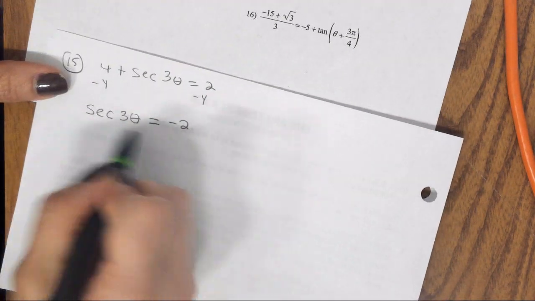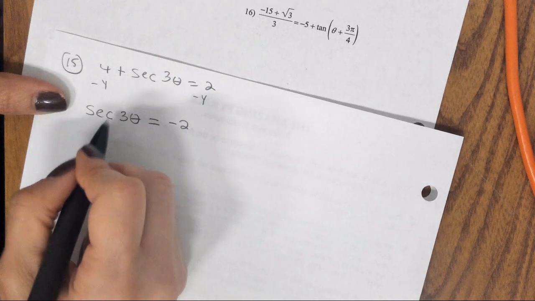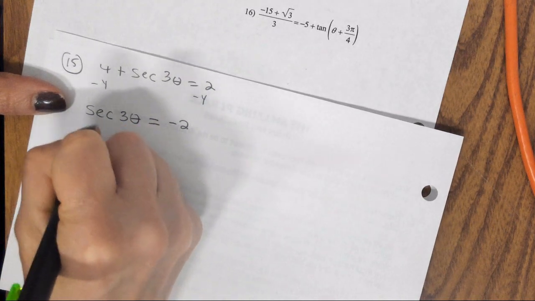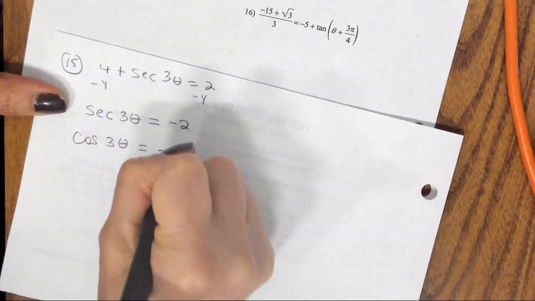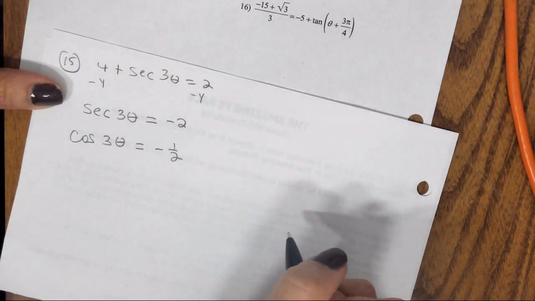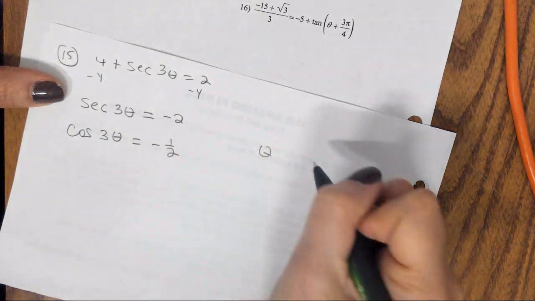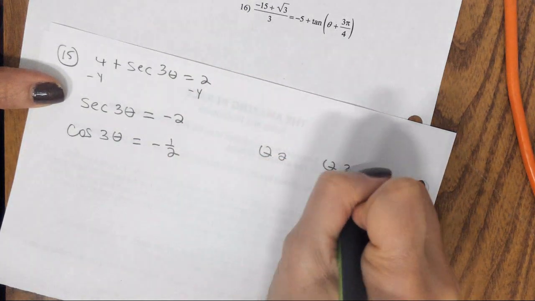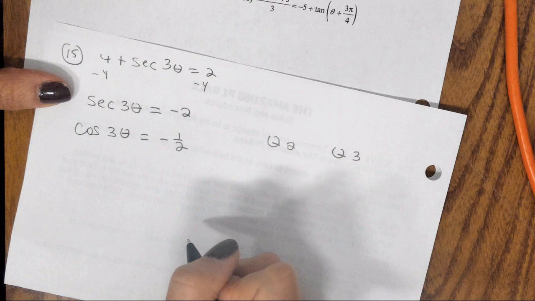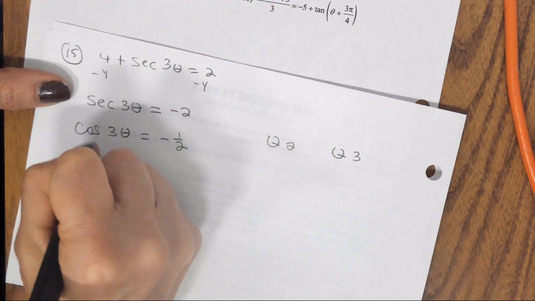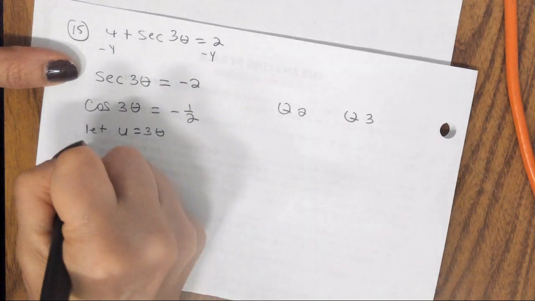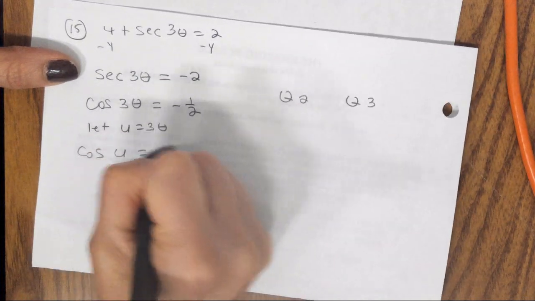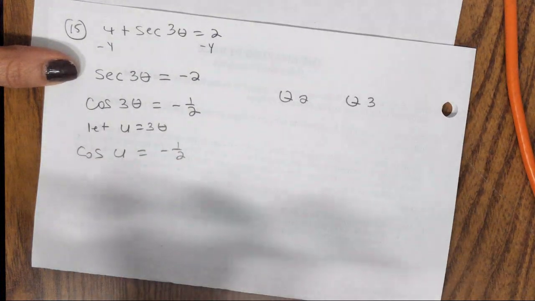So I can look at this, but I don't like secant. I know secant is the reciprocal of cosine. So cosine of 3 theta must be the reciprocal of this. I get negative 1/2. Identify my quadrants. Cosine is negative in quadrant 2 and in quadrant 3. I'm going to let u equal 3 theta. So therefore cosine of u equals negative 1/2.